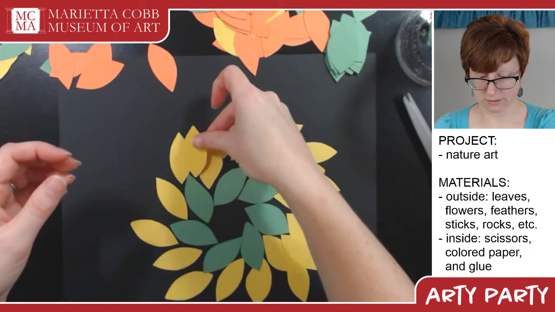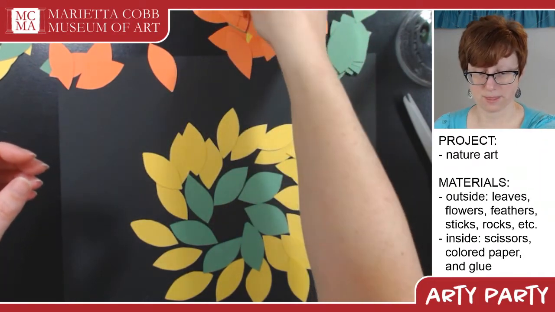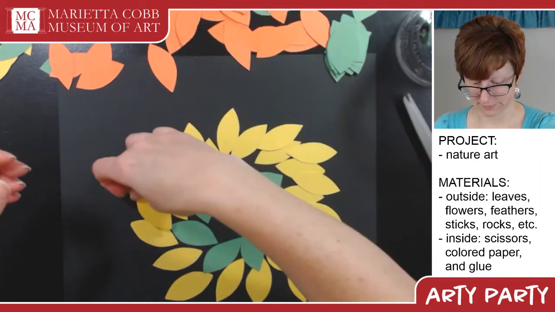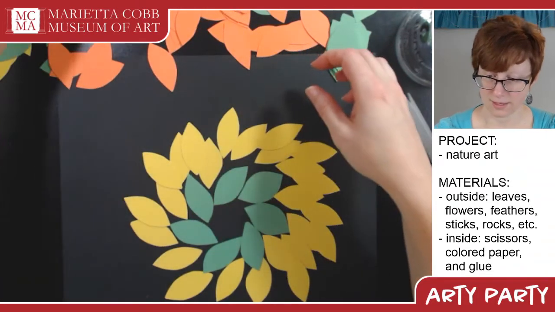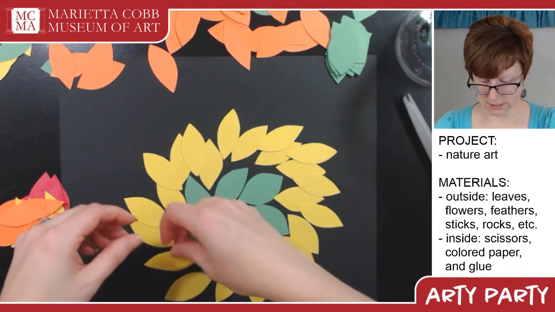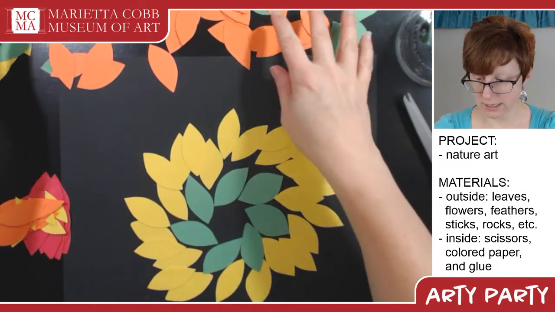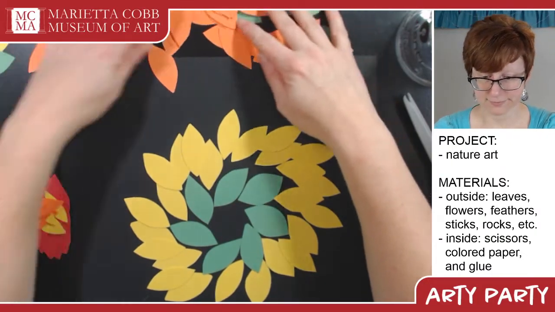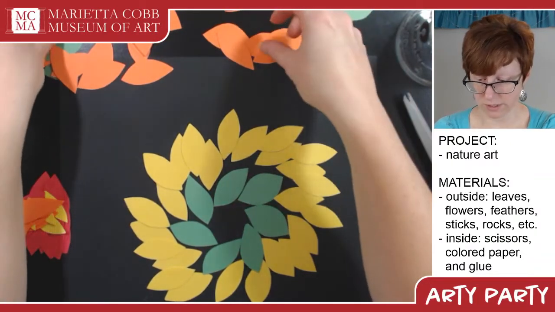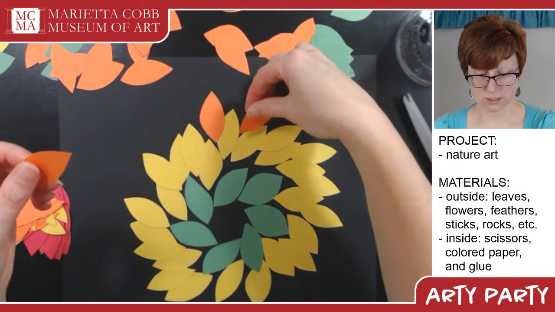Ooh, do I have enough yellows? We'll find out. Should have plenty. Made a lot. I'll use these guys here. Ooh, I need like one more big one. Oh, that's okay. No one will notice, right? We're gonna start using some orange ones.